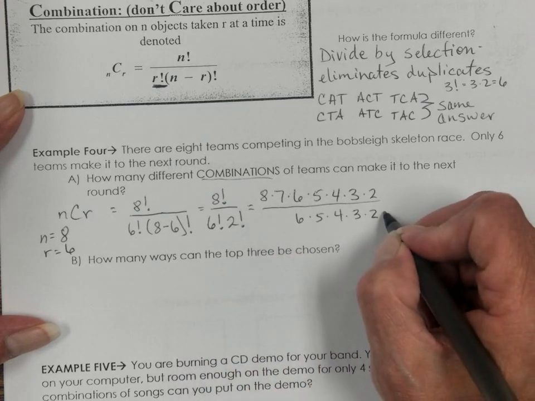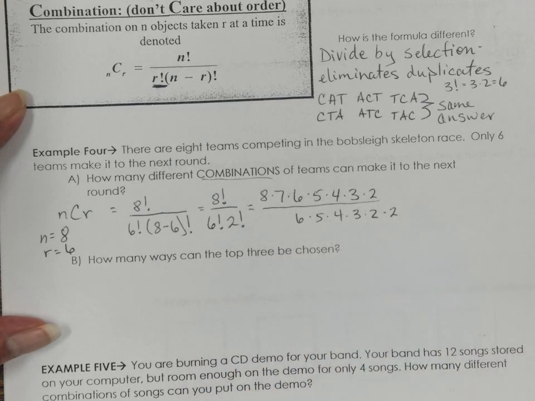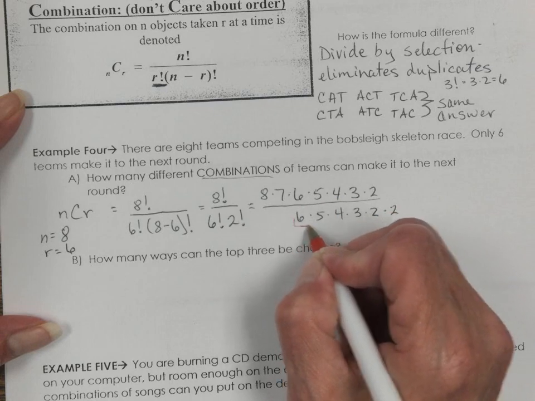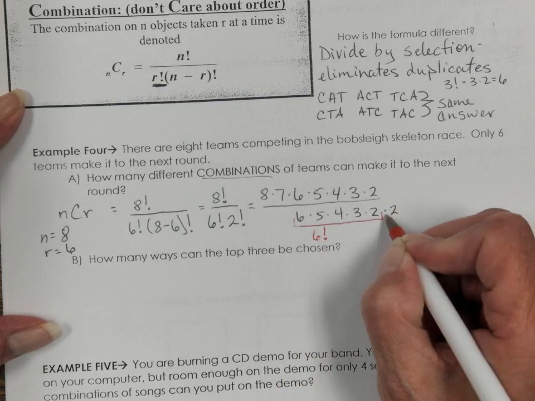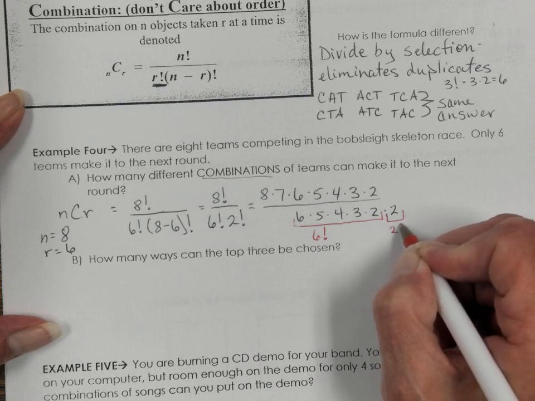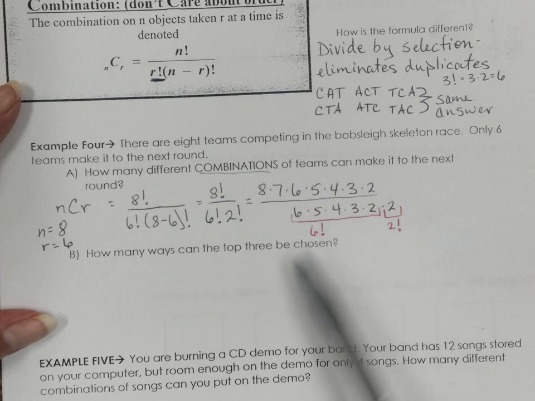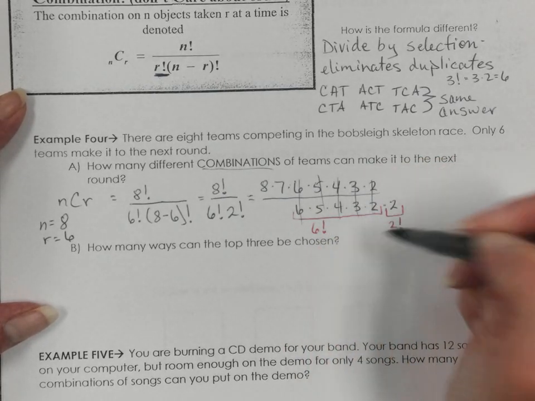Now 2 factorial times 2 times 1. Okay? How about I mark that in another color? Okay. This is the 6 factorial. This is the 2 factorial.